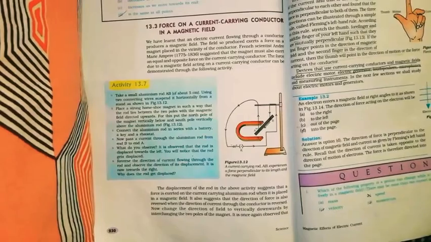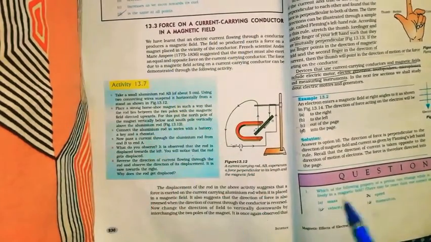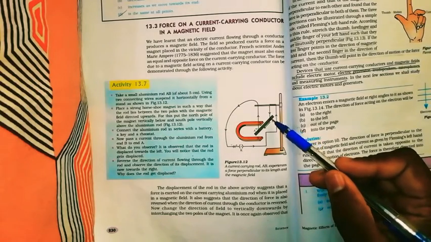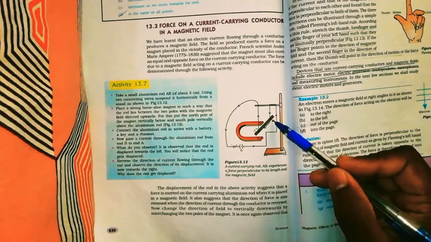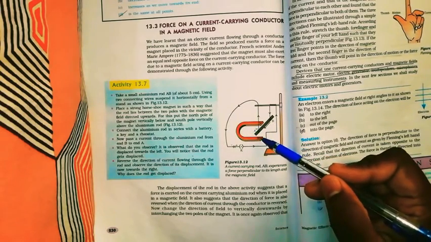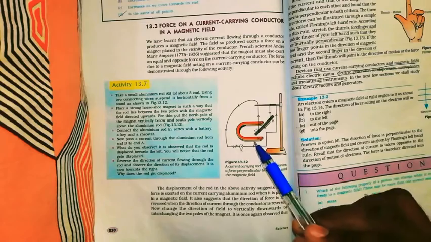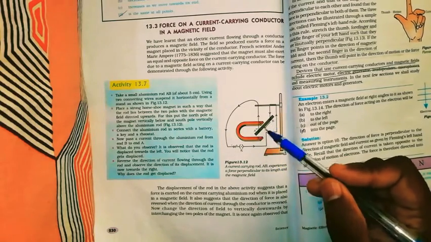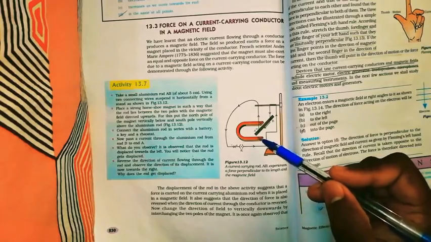In the last class, we discussed the force on a current carrying conductor in a magnetic field. It means if you keep any current carrying conductor, like this A and B, an aluminum rod, in between the magnetic field of the horseshoe magnet, it experiences some force. That means if it is kept perpendicular to the magnetic field, then it experiences some force.